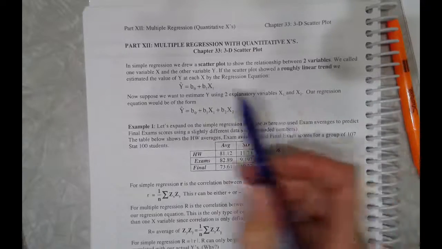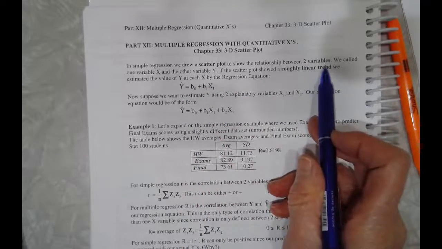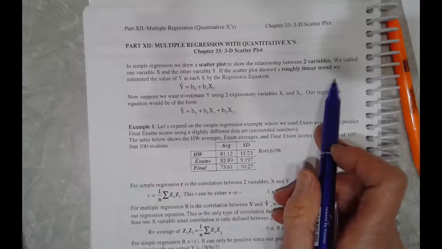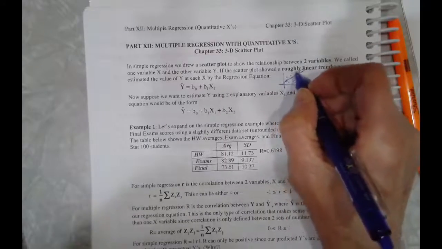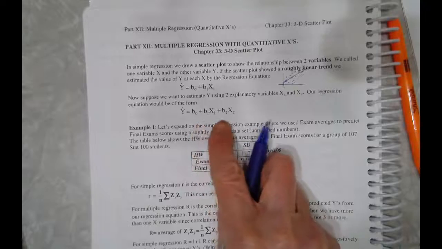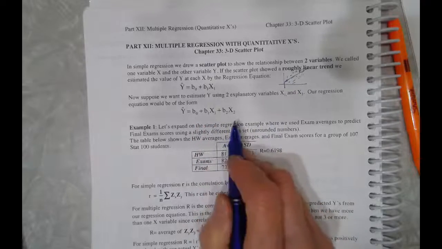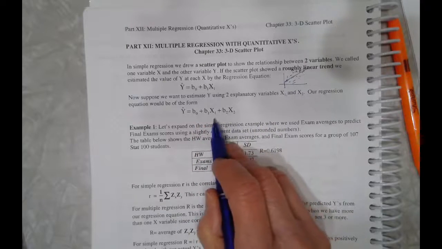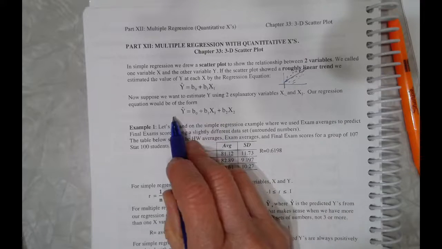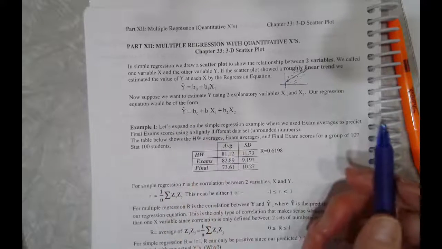So before we drew a scatter plot to show the relationship between 2 variables. Okay, if it was roughly linear, we estimated by this regression equation. So this is just a line like this. That's what we're doing here, just a scatter plot in 2D. But now we're going to be in 3D because we're going to add another x variable, 2 explanatory variables. So now our equation is of this form.